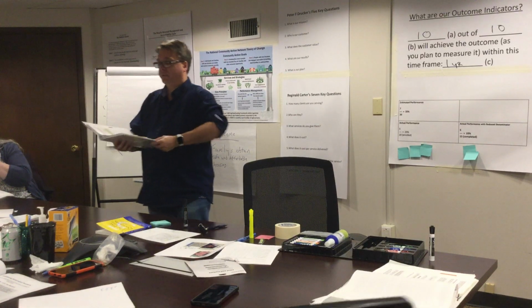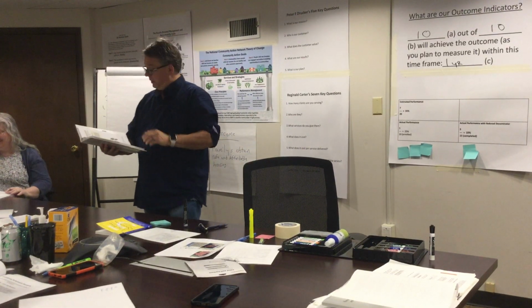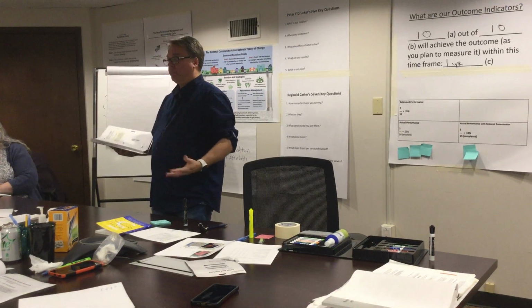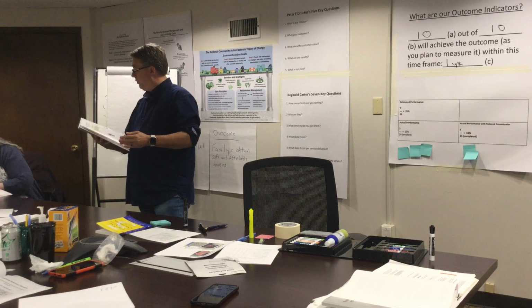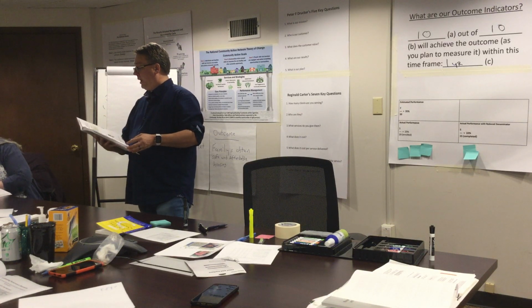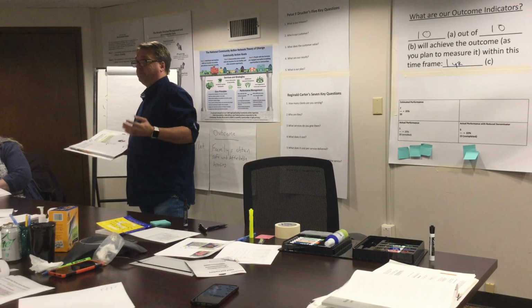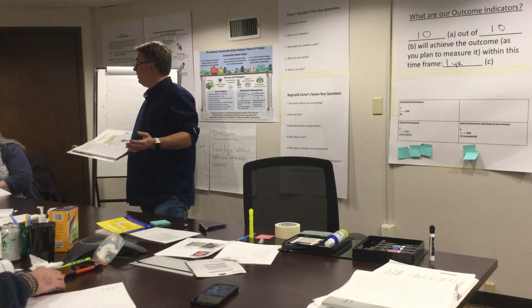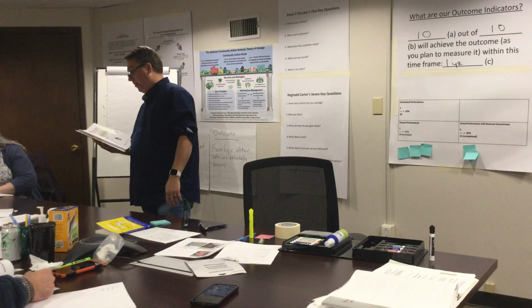On page 67, this is my favorite part of the training. So, it's baseball. What's not to like? Establishing performance standards. What does it mean to bat 1,000? Does anybody know? Perfect. It means you get a hit every time up to bat.